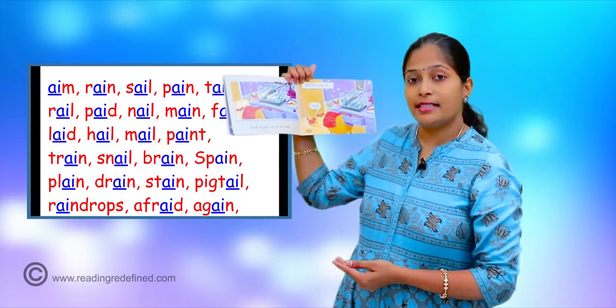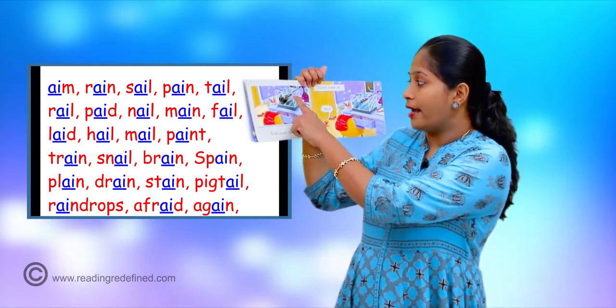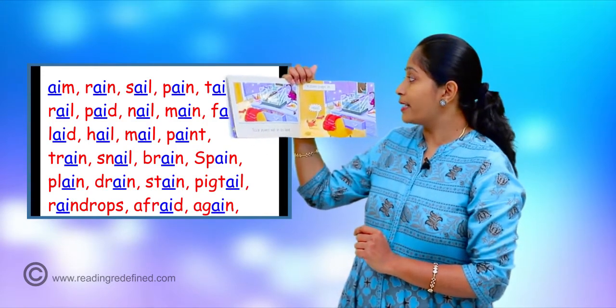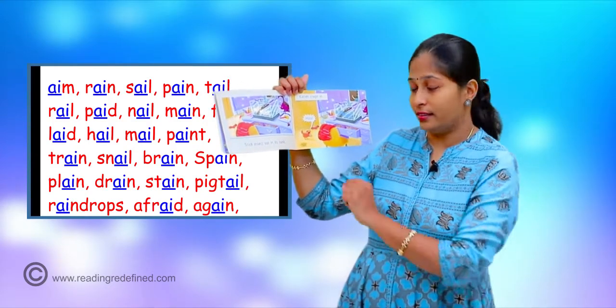Stick insect sat in its tank. Kitten crept in.